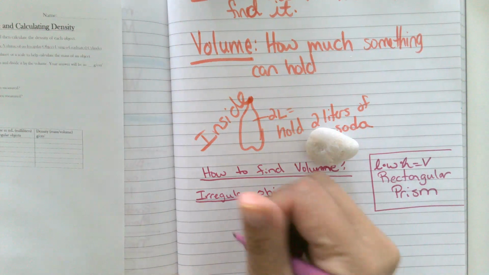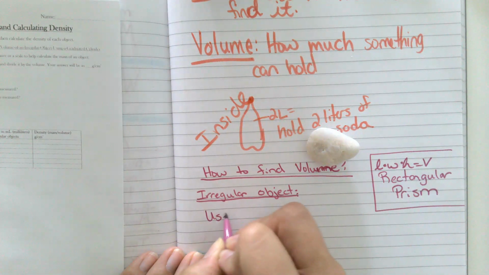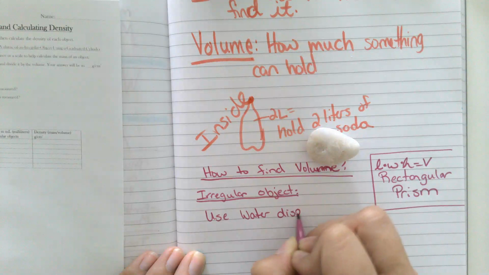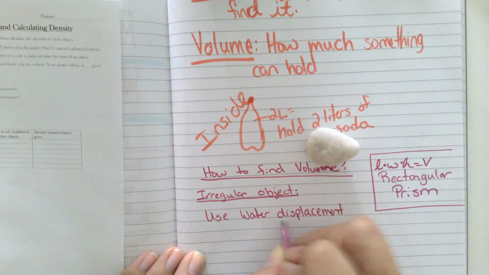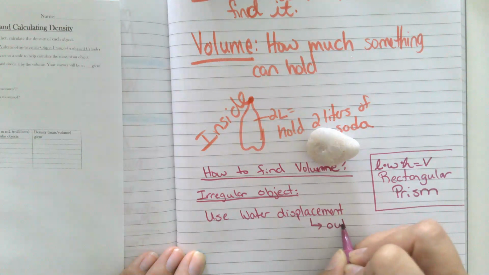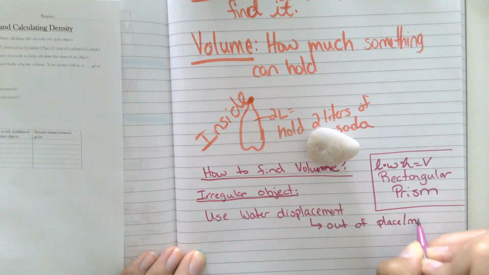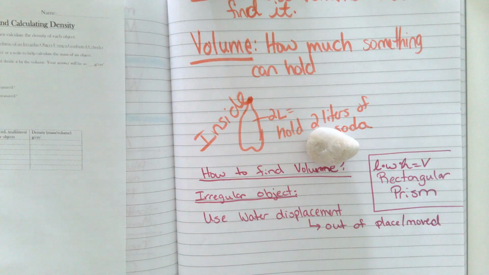So we're going to use graduated cylinders. We're going to use water. We're going to use water displacement. What displacement means is out of place, or moved. How much water it moves or displaces.